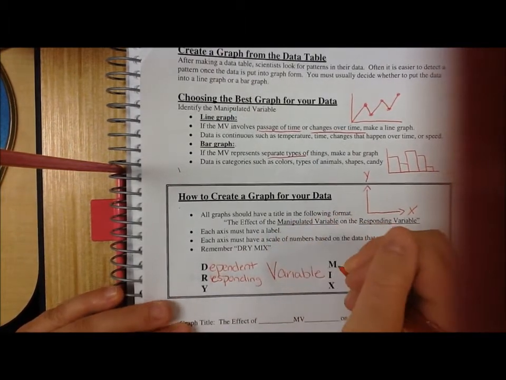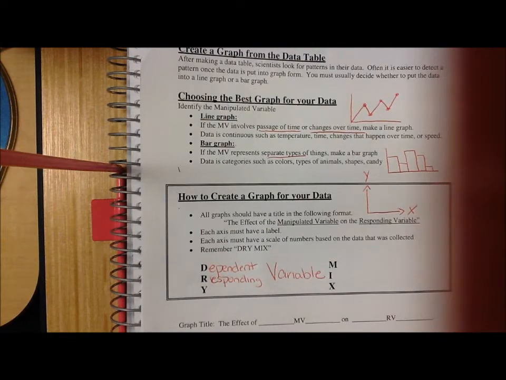Can I go sharpen my pencil? Yes. All right.